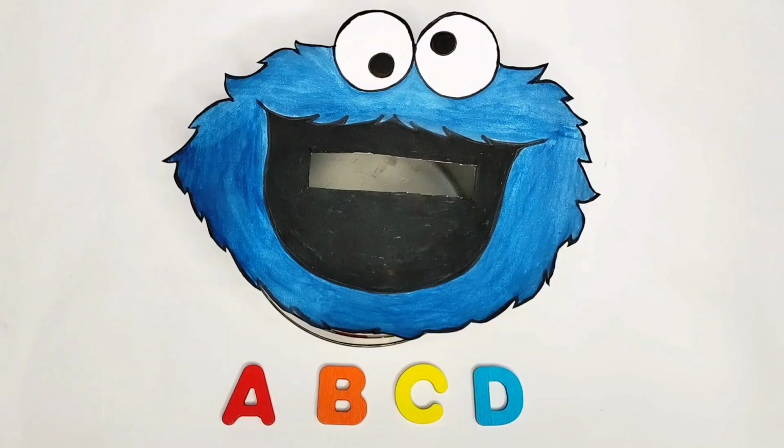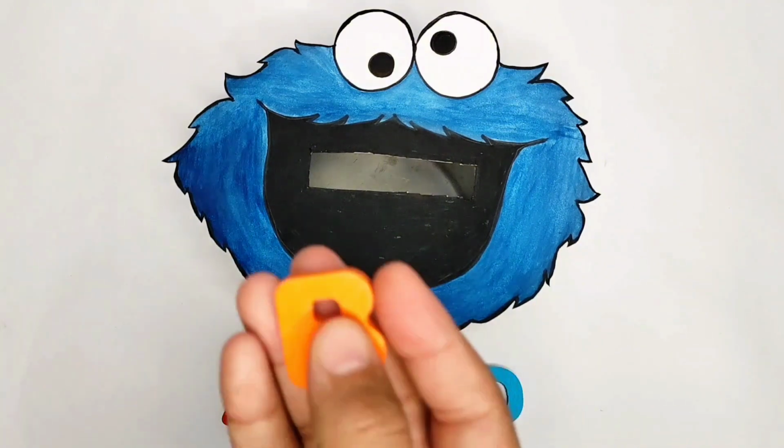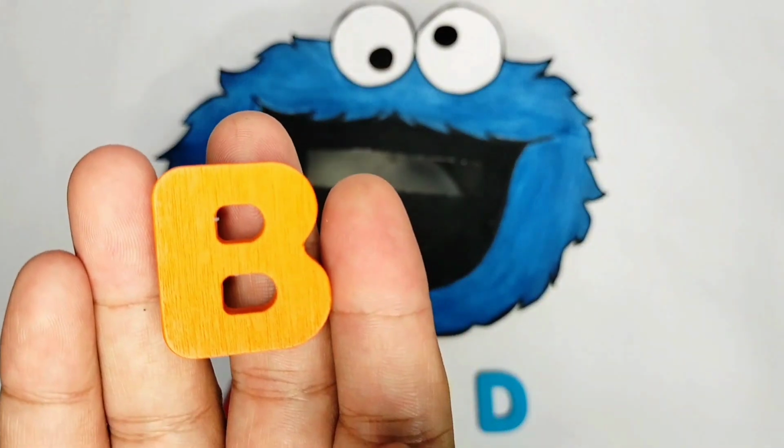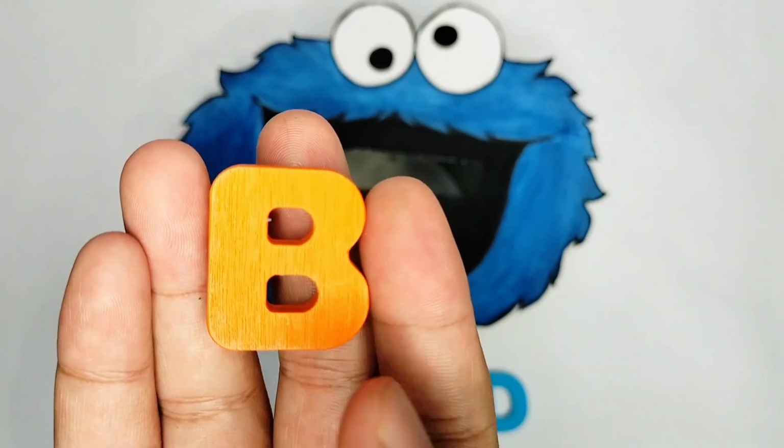So the cookie monster wants a letter that sounds B, B. Okay, so here we have an uppercase letter B that sounds like B. Let's feed him.